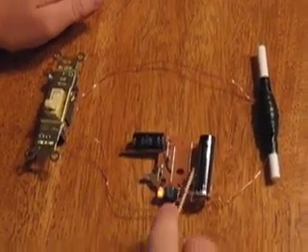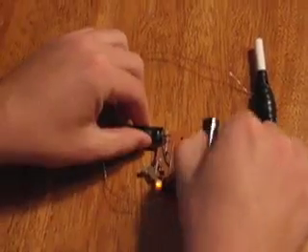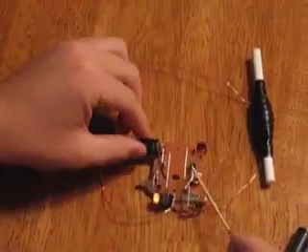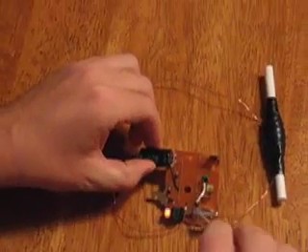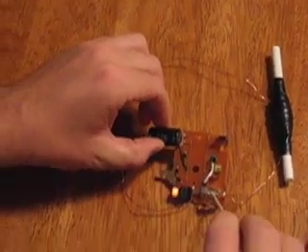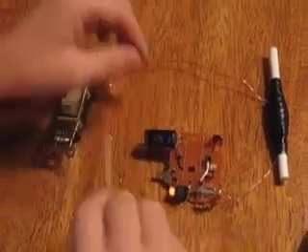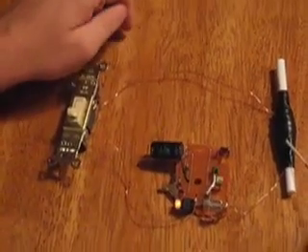and the second transformer is actually here under the battery. As you can see here, this is the second transformer, which is connected to the flash tube over here, which we have connected to our switch and to our coil.